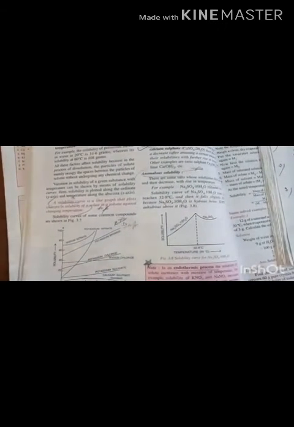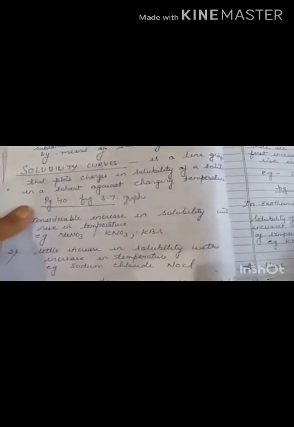Now consider the increase in solubility with a rise in temperature. Some substances increase their solubility considerably with a rise in temperature, some show a little increase in solubility, and sometimes there is a decrease in solubility with a rise in temperature. So let us discuss the examples. On the same page you can see, but I have written here in the notes. Just observe it very carefully.